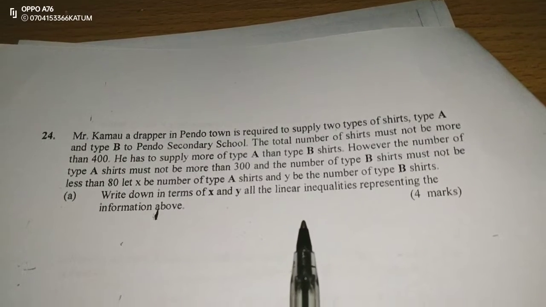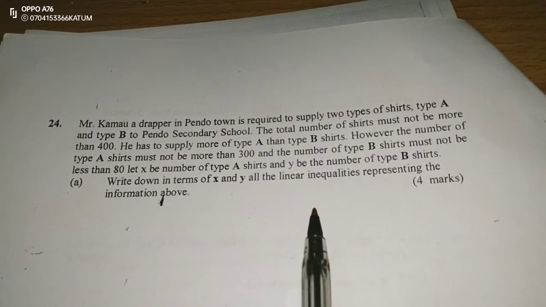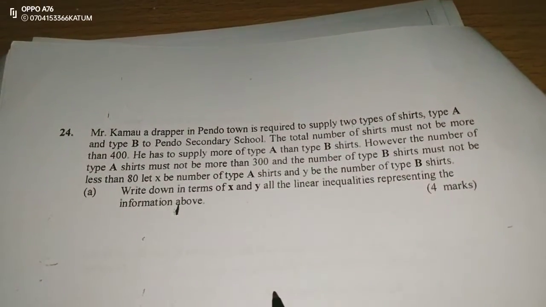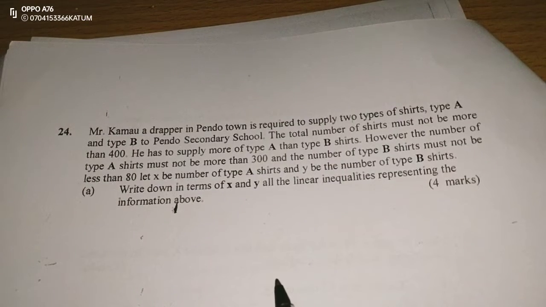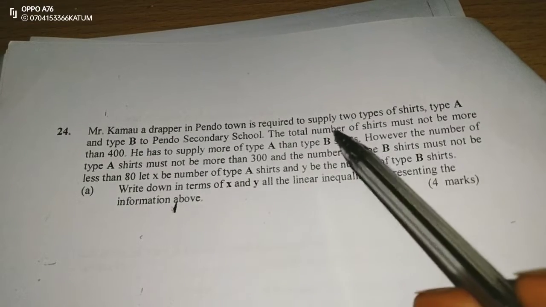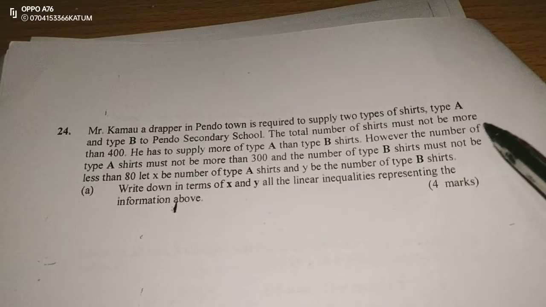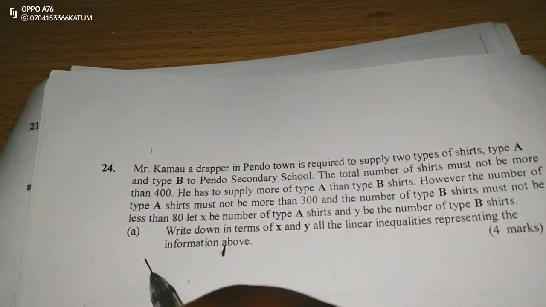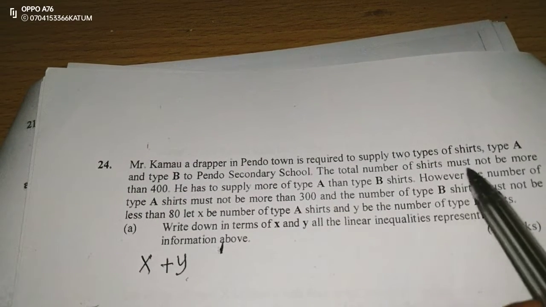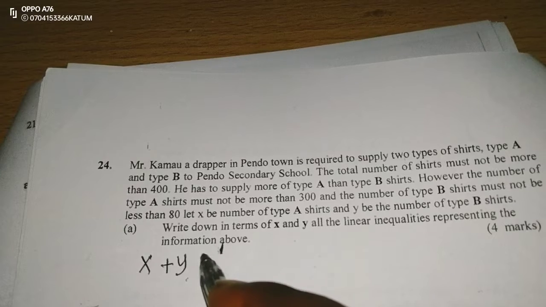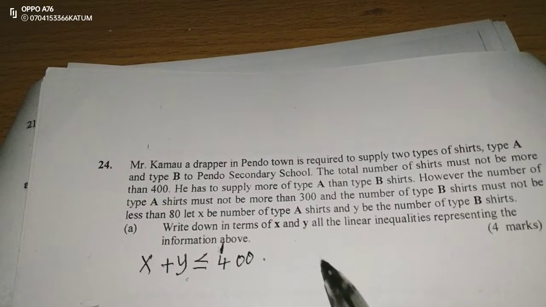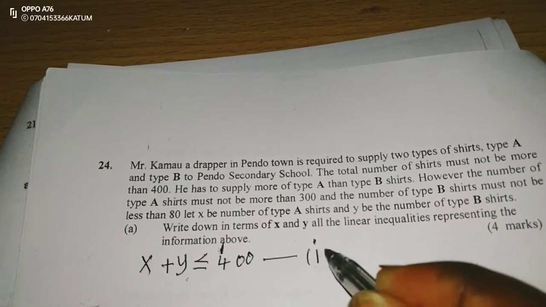Part A, write down in terms of X and Y all the linear inequalities representing the information above. So let's get to the information above now. Remember, type A shirts we shall use X, and type B we shall use Y. So we are told he's going to supply shirts, then the total number of shirts must not be more than 400. So when we take type A and add type B, we must not be more. So it should either be 400 or less than that. This is the first inequality.